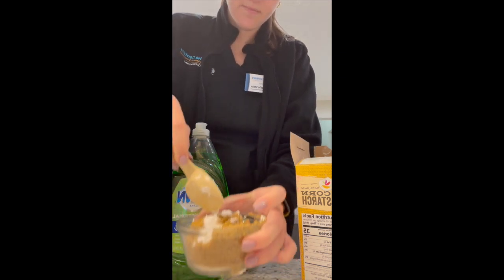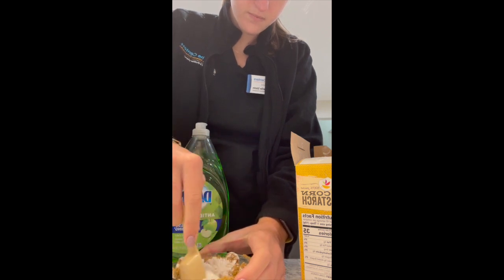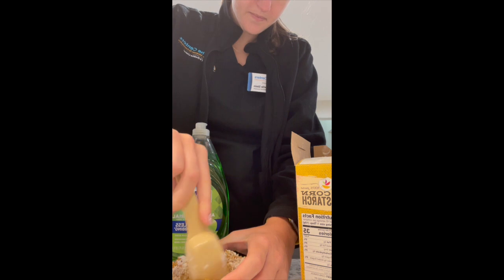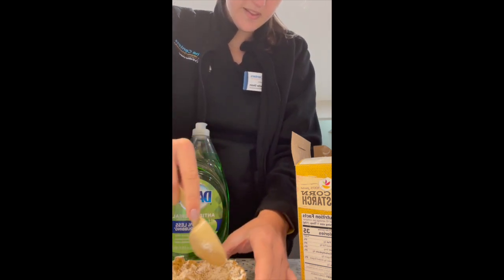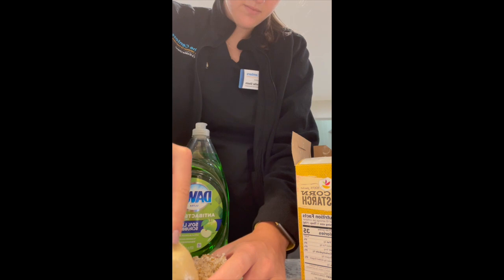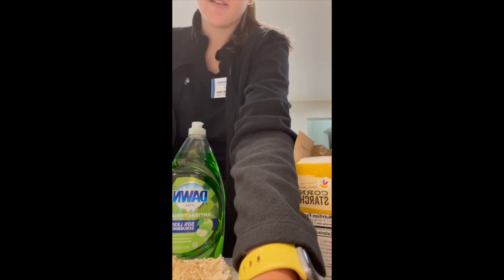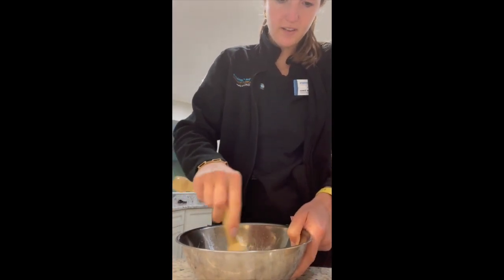And mix it up. I did a little bit too much sand, so I'm gonna get a bigger bowl. Okay, now I've transferred to this bowl so I can just mix it easier.